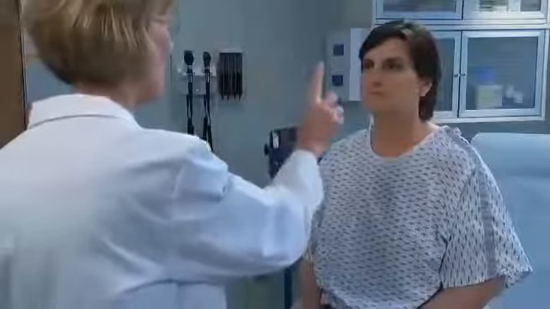Test for convergence of the eyes by asking the patient to look at your finger as you move it toward the bridge of the nose. The eyes can usually follow your finger to within 5 to 8 centimeters of contact.